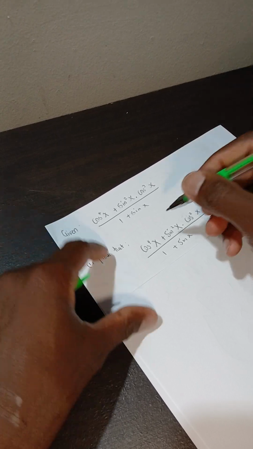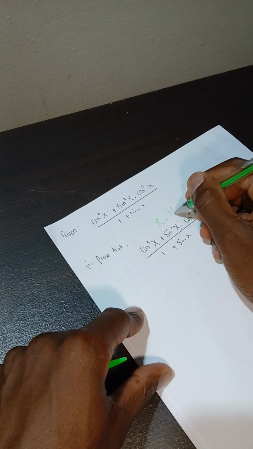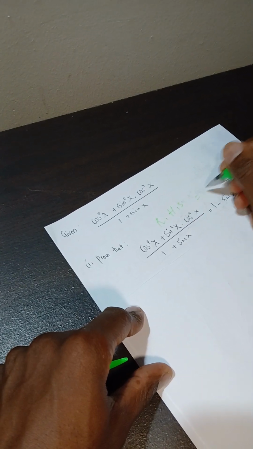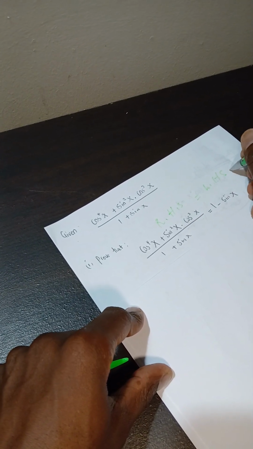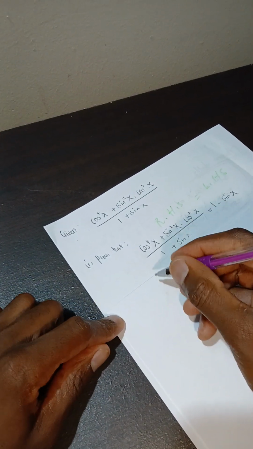We all know that when we're proving, we're actually proving that the left hand side is equivalent to our right hand side. Good. Therefore, now let's go and look at our solution. Before you can solve this kind of problem, you need to pick the side that you're going to solve.